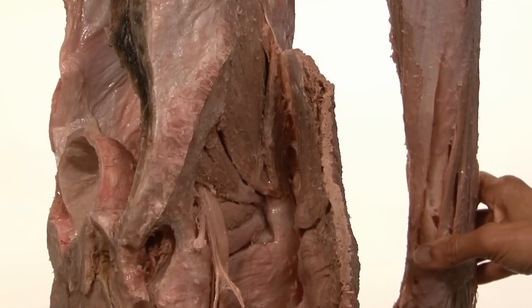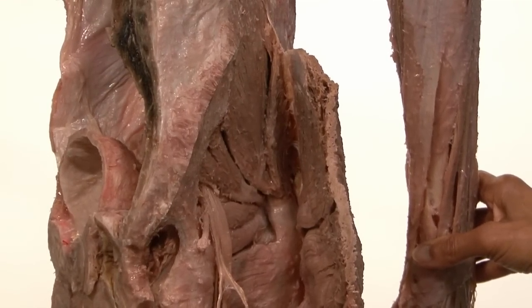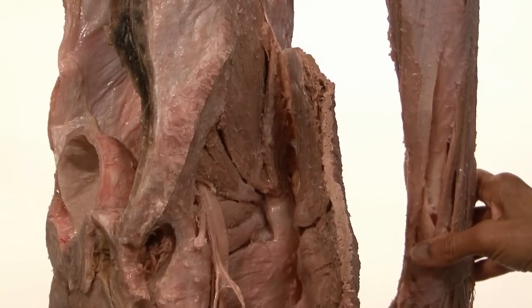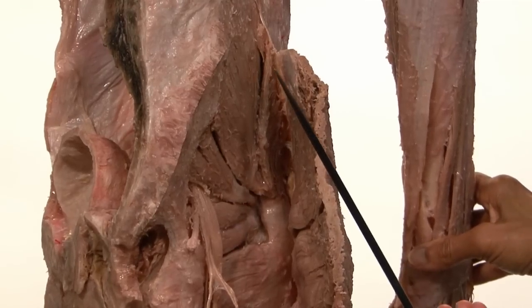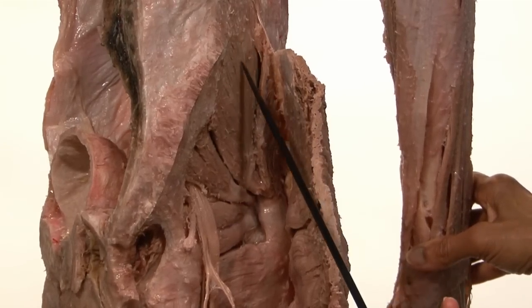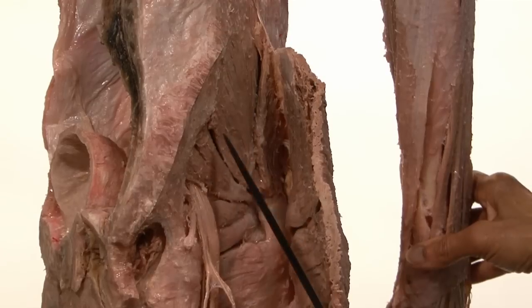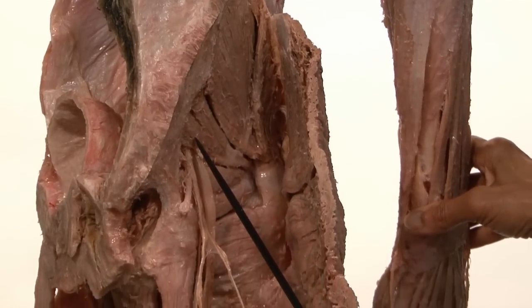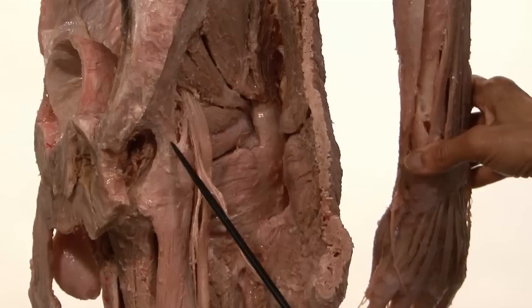In this specimen, I want to point out two nerves, but before I do that, I want you to identify three structures: 1, 2, and 3.